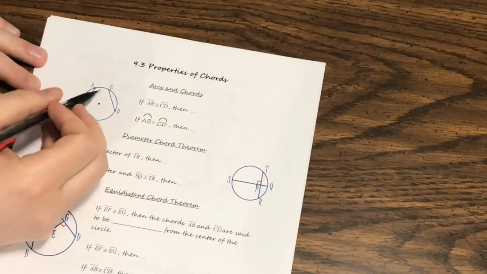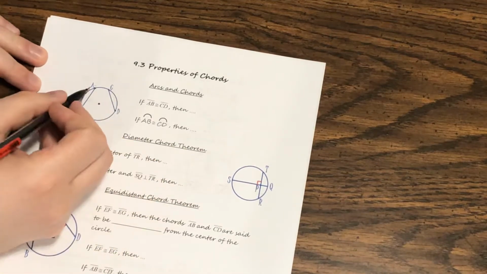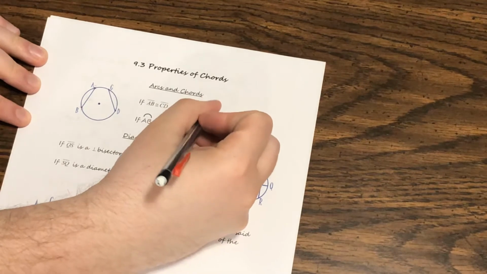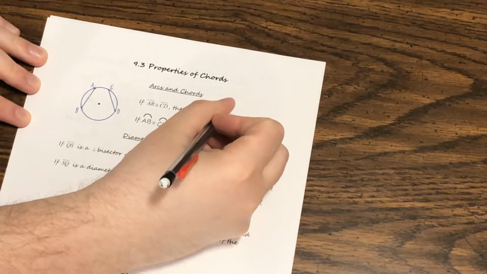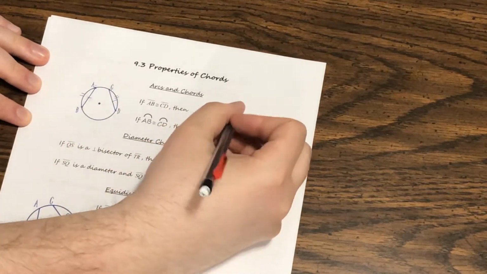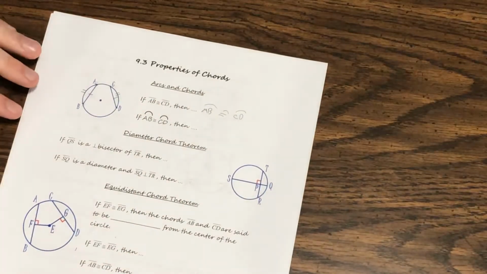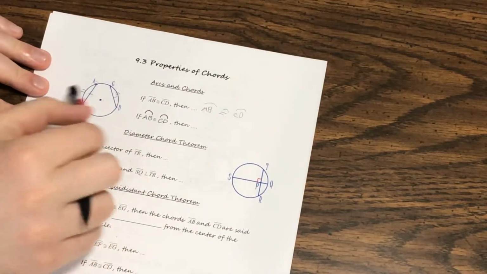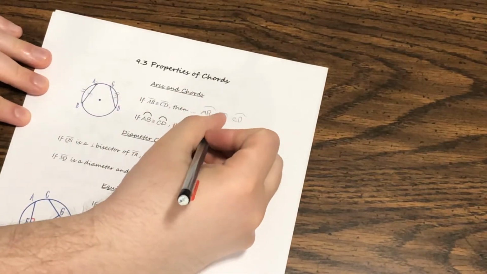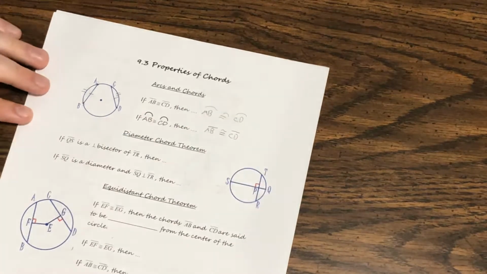So a chord, if we remember, is just a segment with two of the endpoints being on the circle. So if I have segment AB and it's congruent to segment CD, then we can actually say that the two arcs are congruent. Arc AB is congruent to arc CD. And the converse is true. If we have two arcs being congruent to each other, we can say that the chords are equal to each other. So AB is congruent to CD for segments.